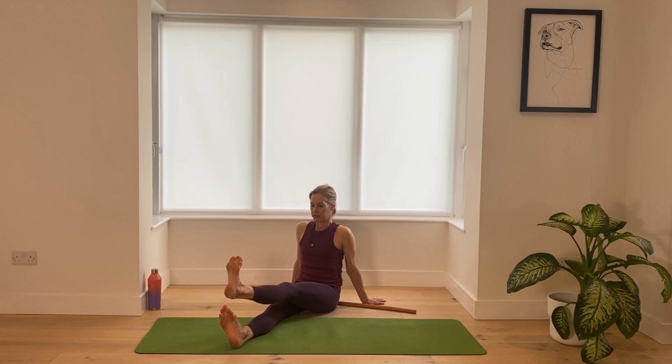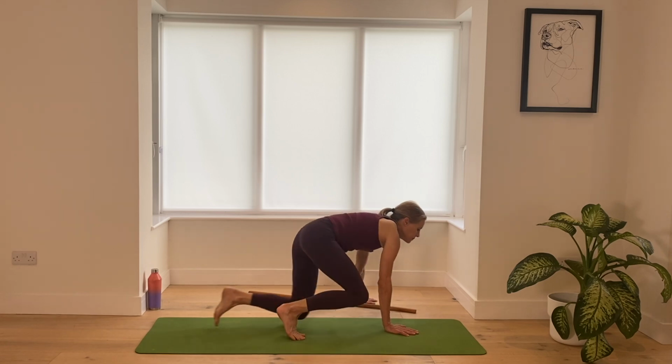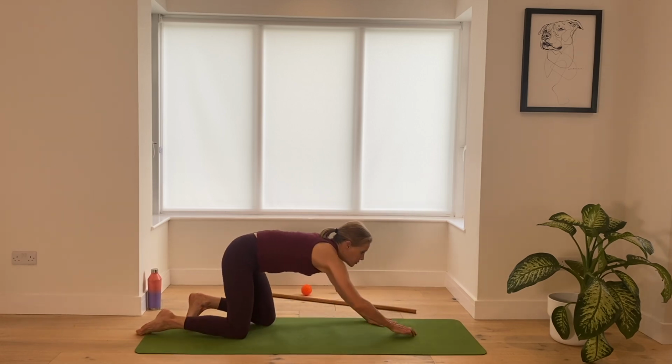4 more. 3 and 2 and 1. And release. Coming onto your hands and knees. Let's lower forward onto the mat.